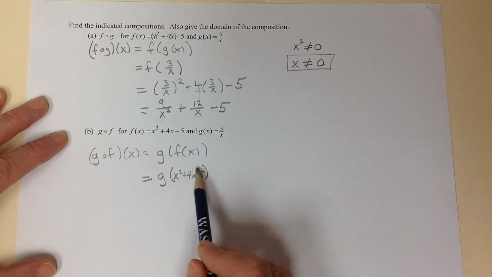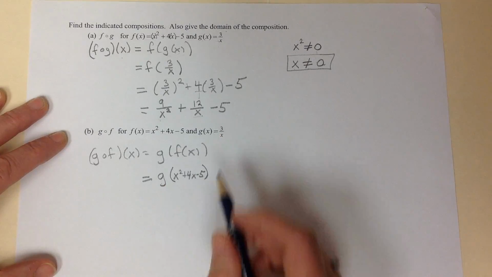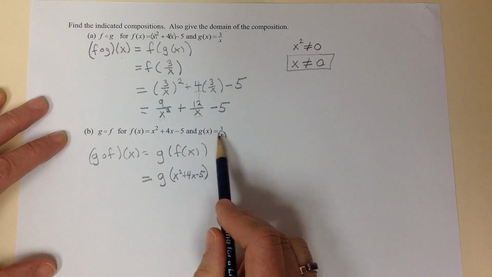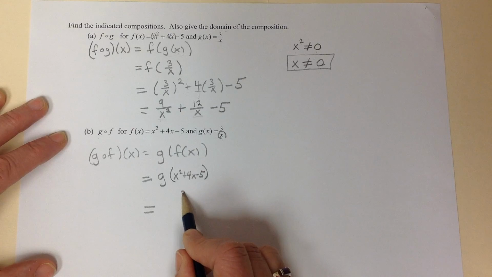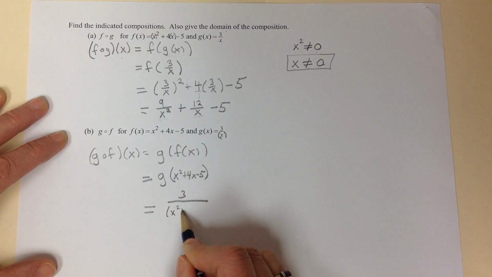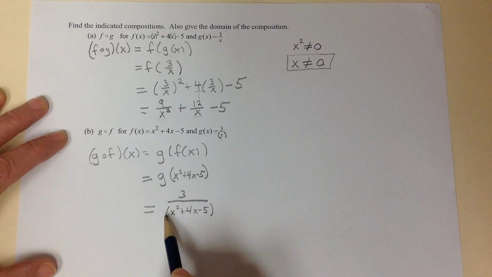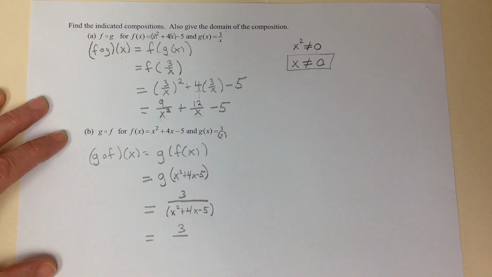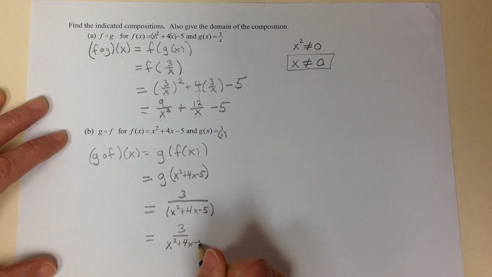That means I'm going to put this in place of the x in the function g. So again, if it helps, put parentheses around just the x in the function g, that outer function, and now change what's in the parentheses. 3 divided by, put parentheses if you want, it doesn't matter, x squared plus 4x minus 5. But notice I'm not multiplying or dividing this by anything, so those parentheses aren't really doing anything, and I can just write that as 3 over x squared plus 4x minus 5.